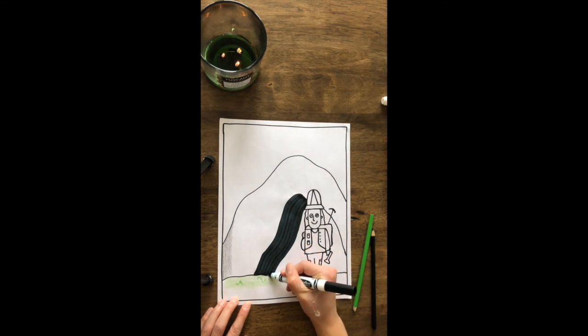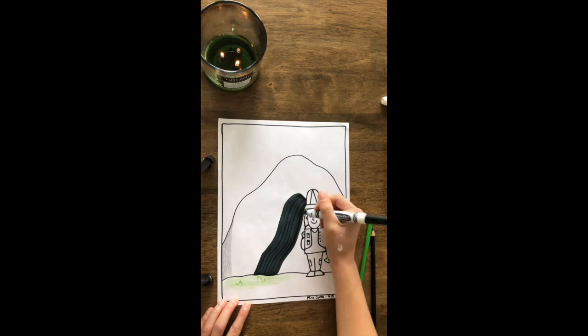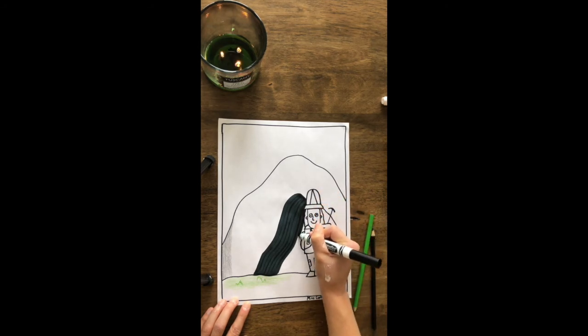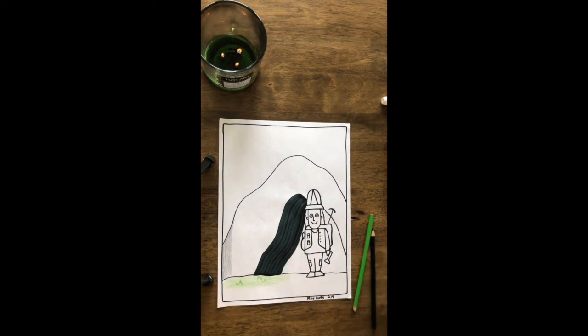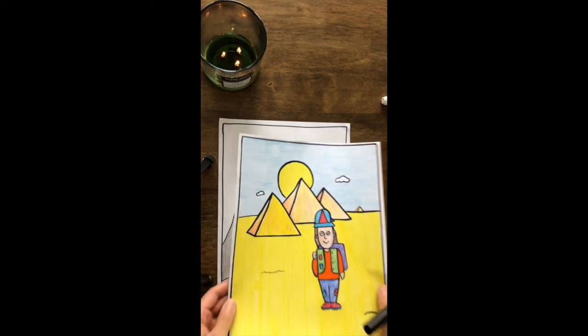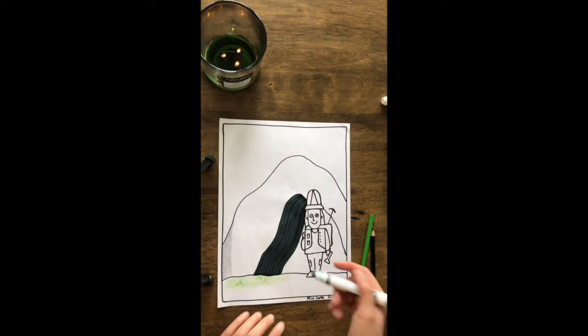Okay? All right, so I'm gonna speed this up and I am looking forward to seeing where your character is exploring. More specifically, I want you to think about a specific place. So maybe this is the Rocky Mountains in Colorado, and this is Egypt. These are places that you should be excited about going.